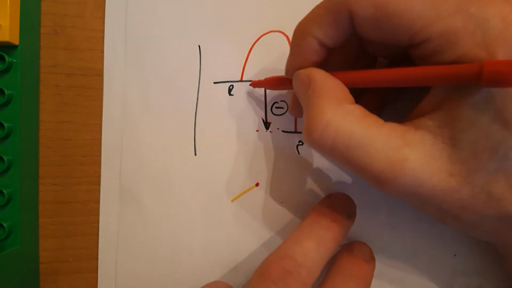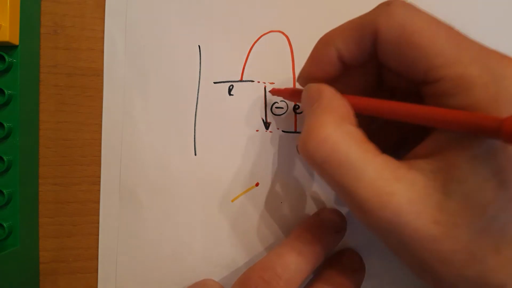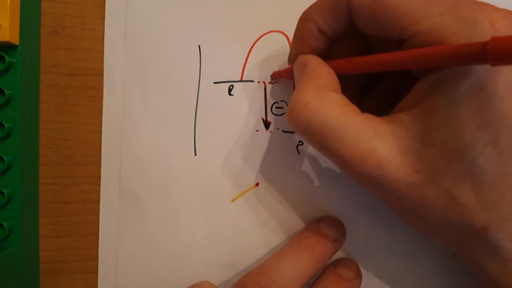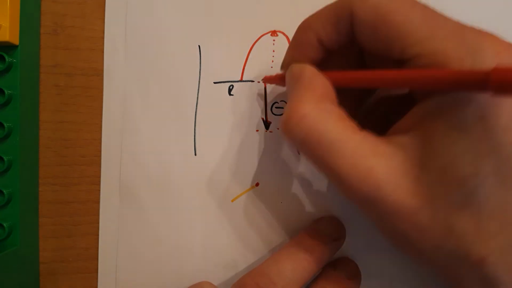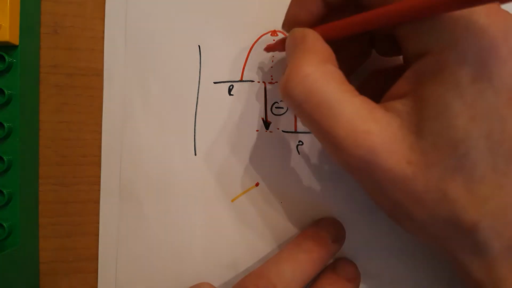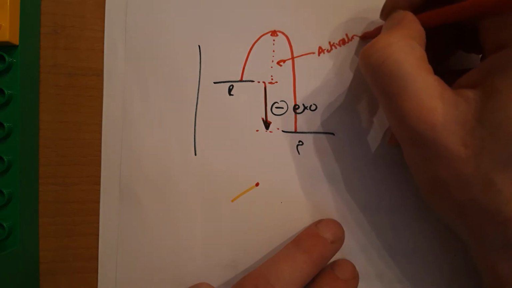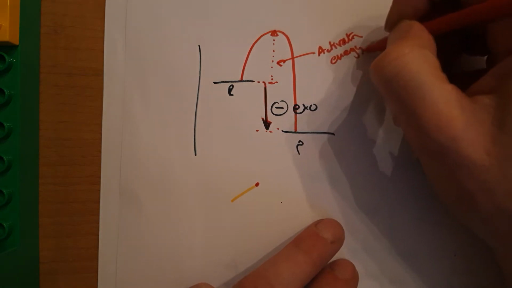Now overall, you say, what's the difference between the reactants and the products? Well, that's that side and that side. And this hill, from where the reactants are to the top of this hill on this reaction profile, is known as the activation energy. Other examples of activation energy, a firework.